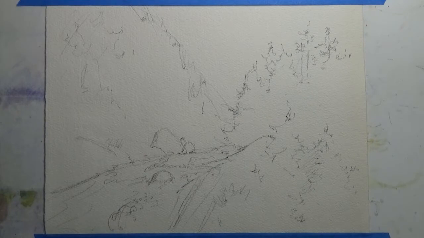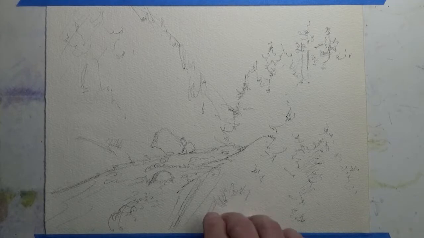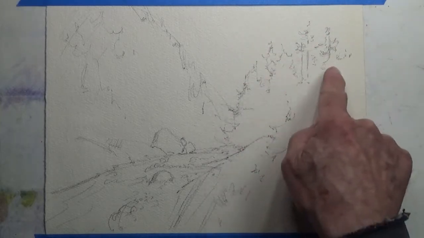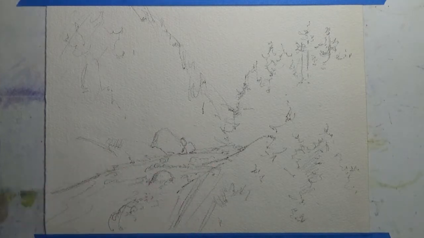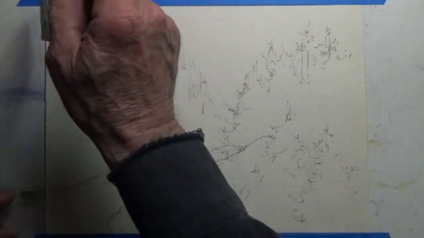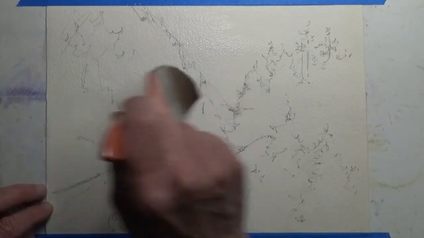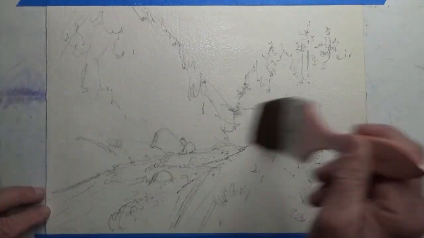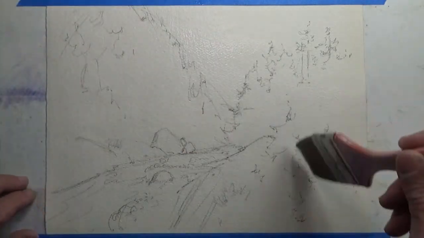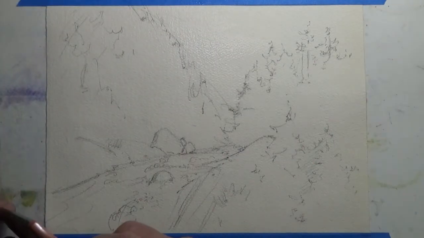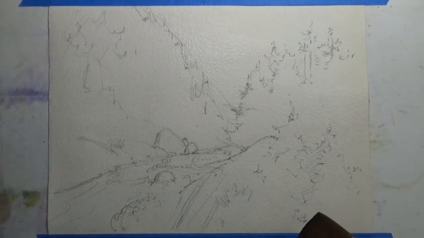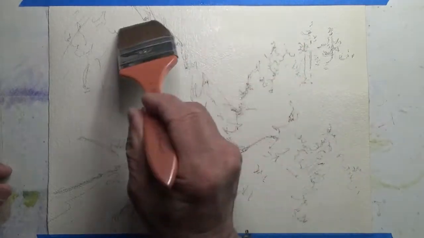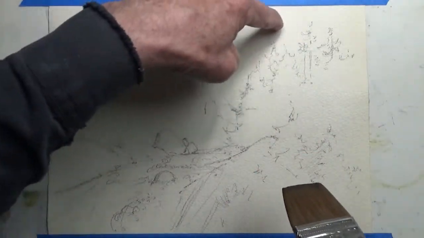Okay, so what's the first thing that we want to do? We want to wet the sky. I'm going to try to leave the area behind these trees here on the white side, on the lighter whitish side of the paper. So I'm just going to take my brush and wet this and leave some of that dry. I'm going to wet all this in here too. What I want to do is make sure that I'm leaving a little bit of this on the area over here. I'm going to leave this dry.